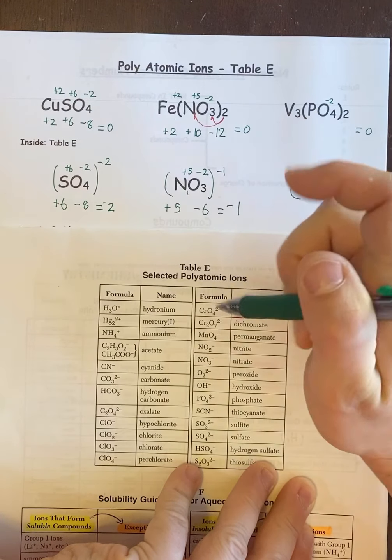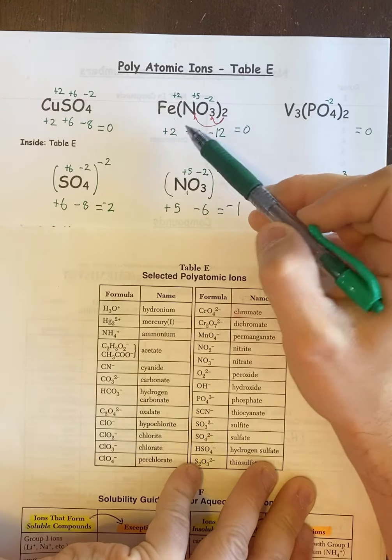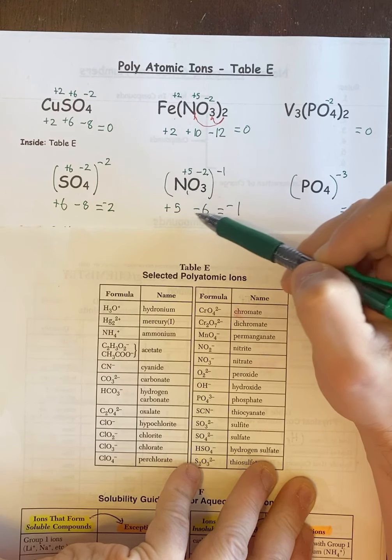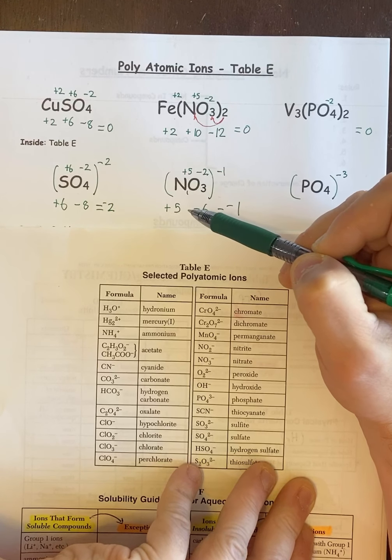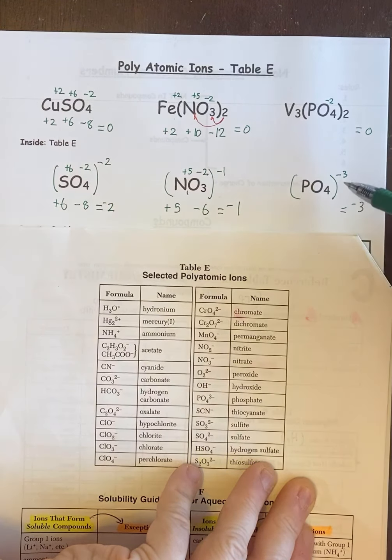So notice also I didn't do it here. The 2 outside of the nitrate, I didn't include it when I'm just trying to figure out the charge at the end. And same thing here. I'm not including the 2 outside. I'm just saying a phosphate, a singular phosphate on its own, is negative 3. That's what table E is telling me.